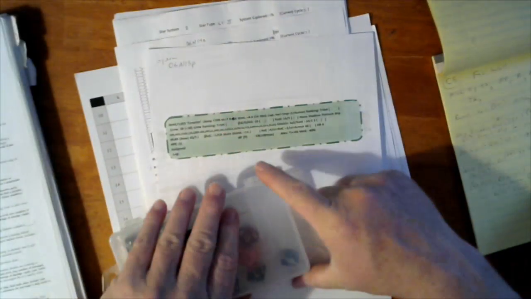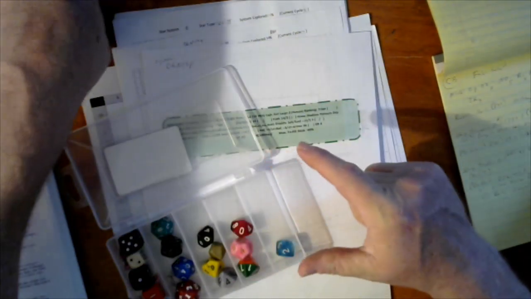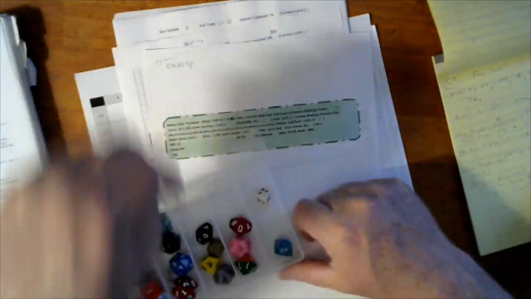And of course now we are looking at rolling a, my workspace is always so limited. I try to keep things fairly organized, but it doesn't always pan out the way I would like it to.